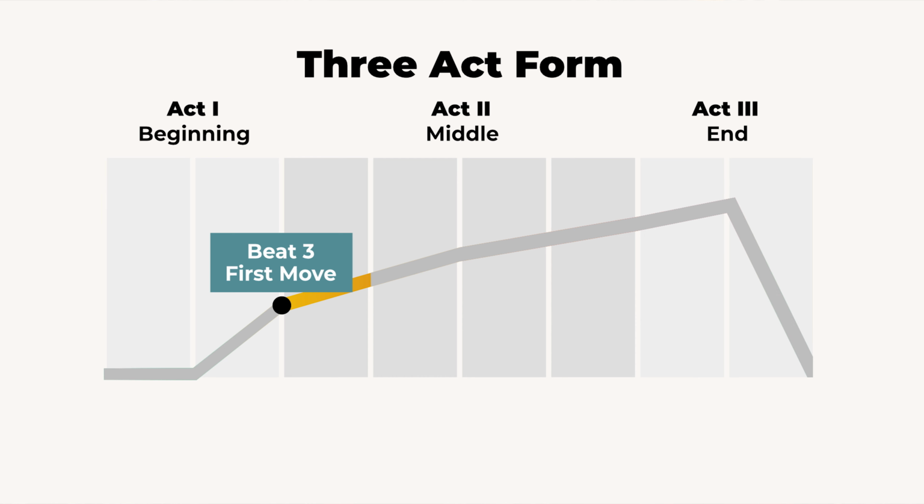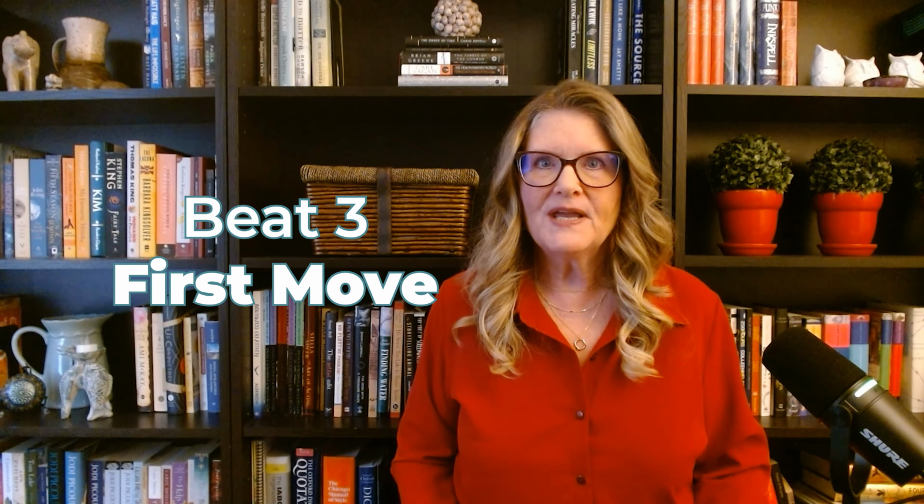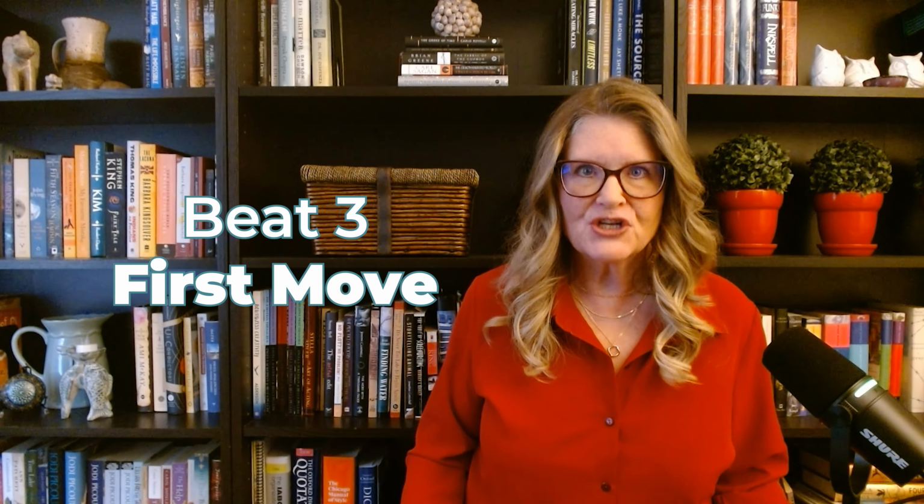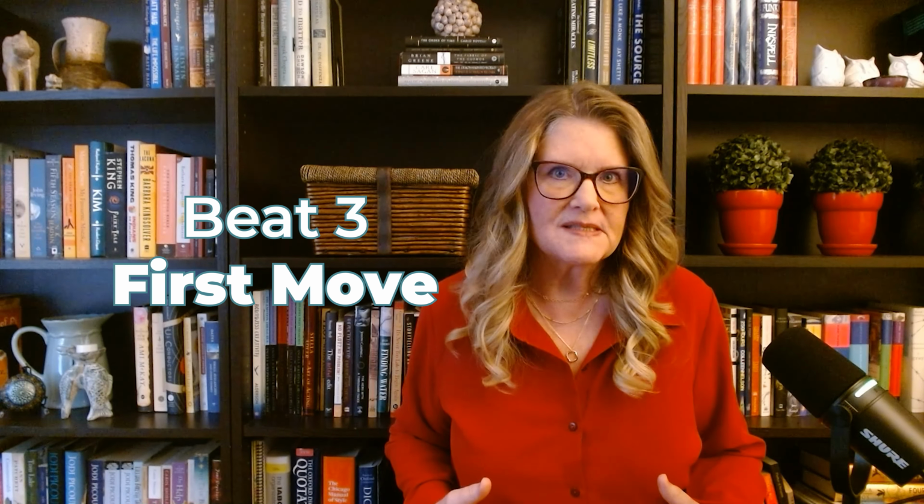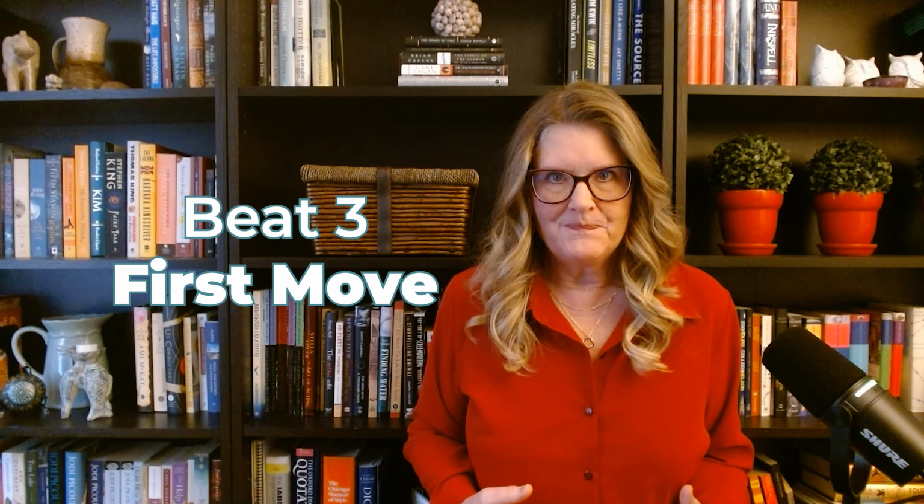Because it covers so much territory, looking at Act 2 in 4 segments or chunks makes it easier to manage the action and tension. So we begin with Segment 3 and Beat 3, the first move. Up to this point, your hero has been bouncing around in reactionary mode. As the pressure builds, they need to do something more.